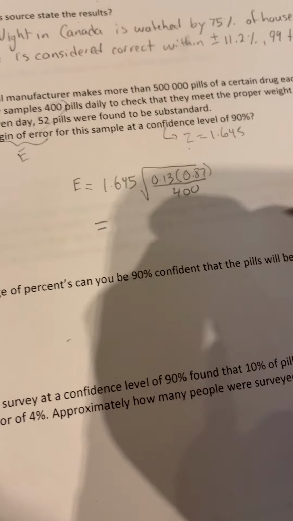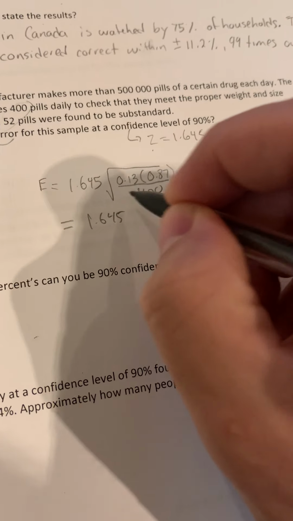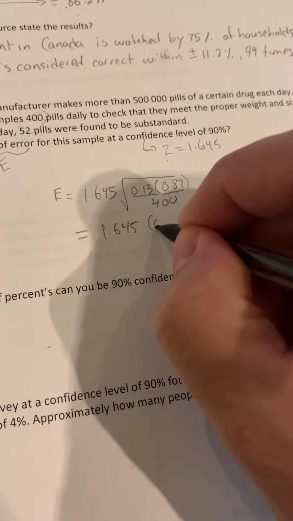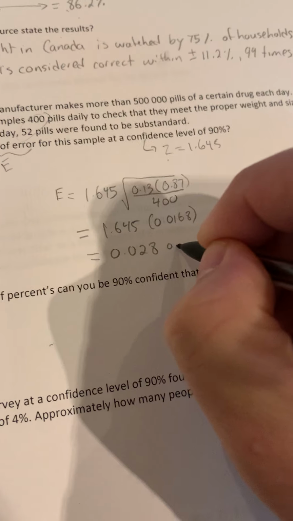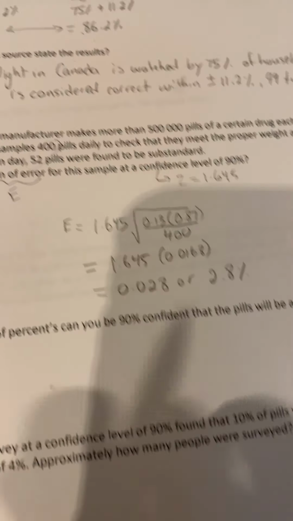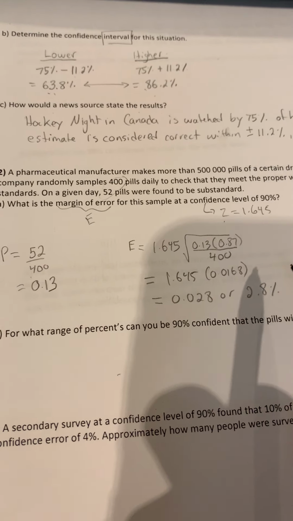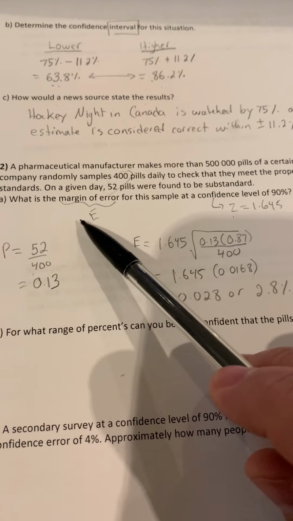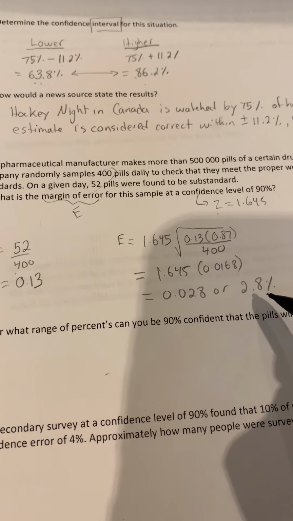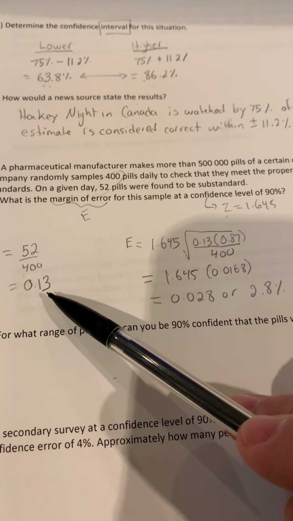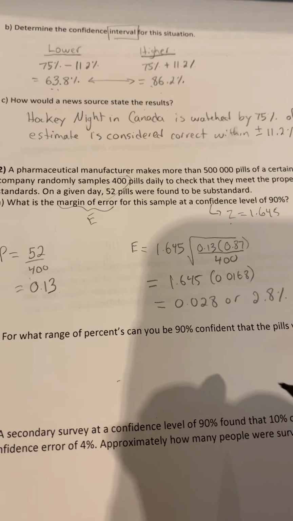Okay, so now if you work this out, you have 1.645, and if you multiply, divide, and then square root, you get 0.0168, which is 0.028 or 2.8%. Okay, so with this information, 13% of the pills are substandard, and the margin of error would be 2.8%. So it'd be 2.8% higher and lower than this. So that's roughly from 10% to 16%.